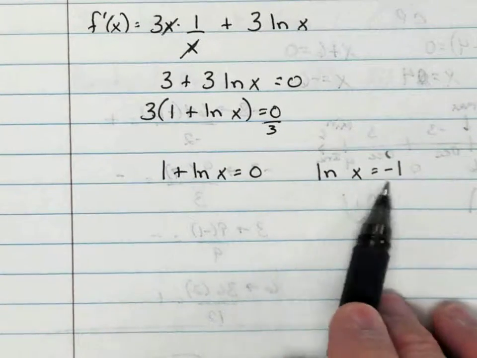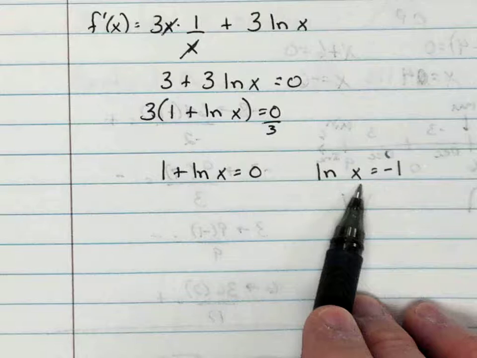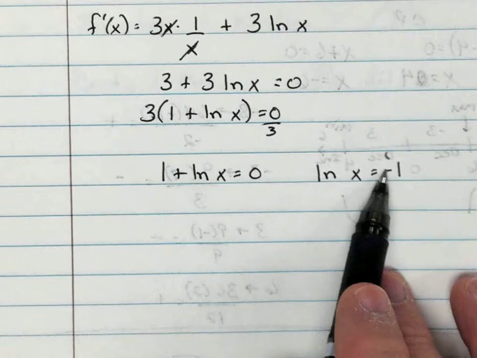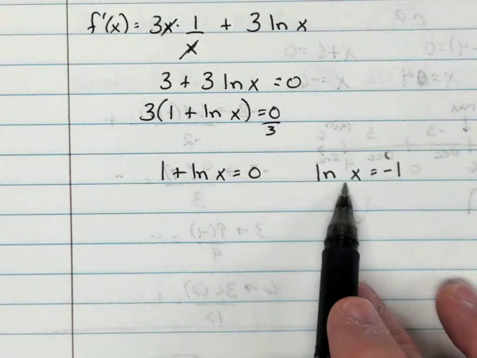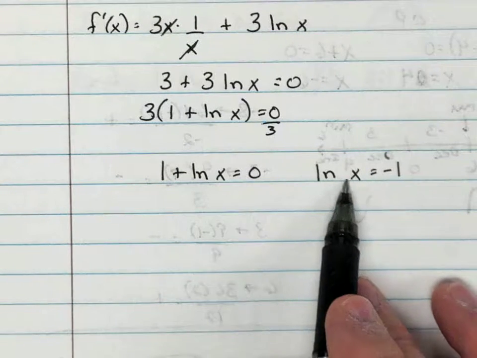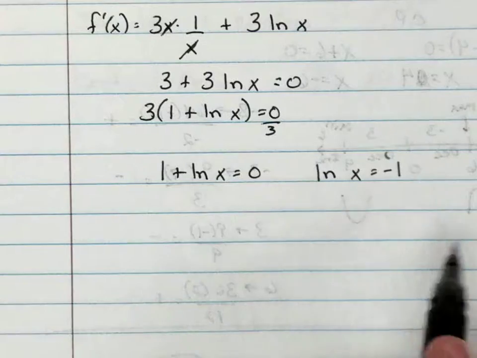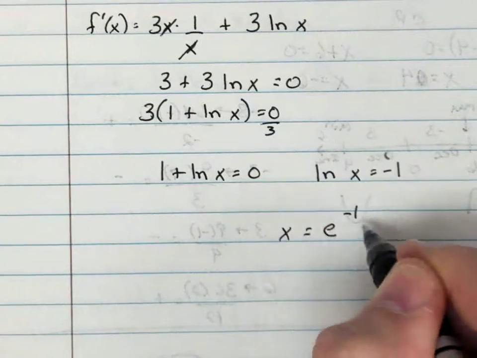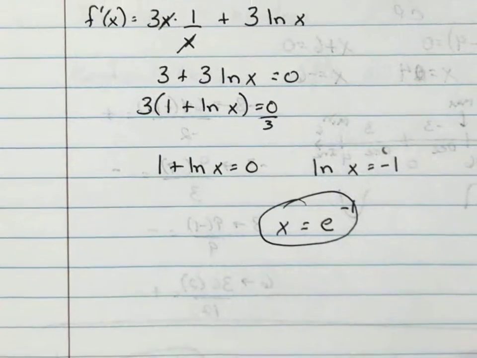I wanted to work this one so I could remind you how to solve logarithmic equations. Once you get to this point and there's nothing else that I can move over, the only thing to do is to solve it by changing forms. This has a base of e, so we're going to write this as e to the negative 1 power is equal to x. That's your solution.